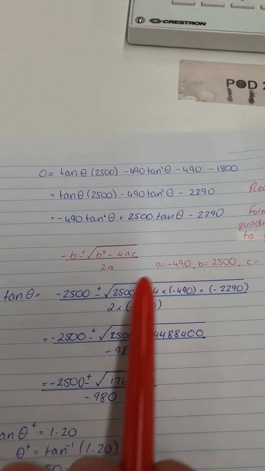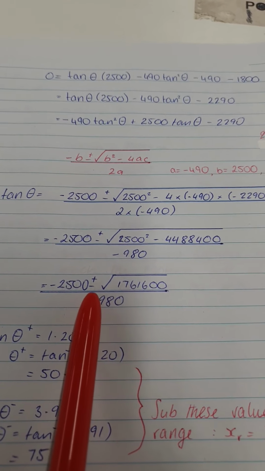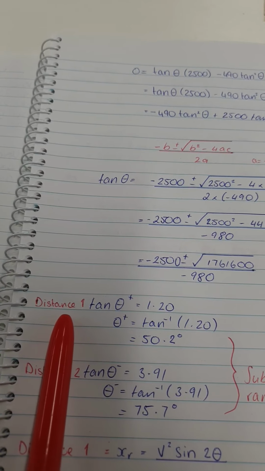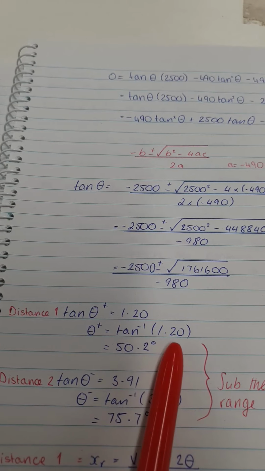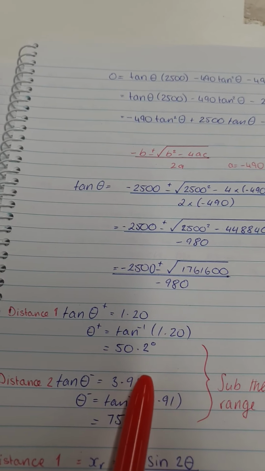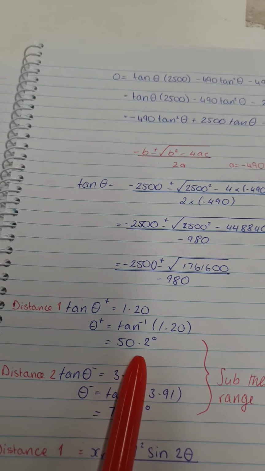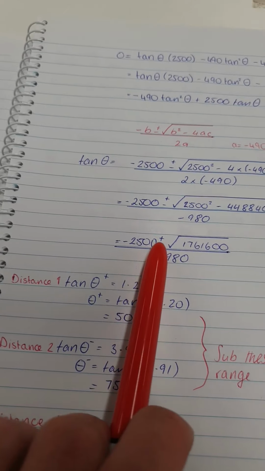Plug those values into our quadratic equation and we end up with two answers, a positive and a negative. For my positive, I've named that distance 1, and after the arctan I ended up with our lower value for our angle as 50.2 degrees, and the higher value using the negative sign gives us 75.7 degrees.